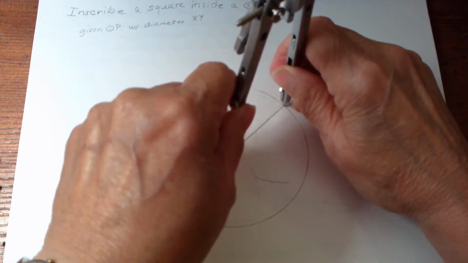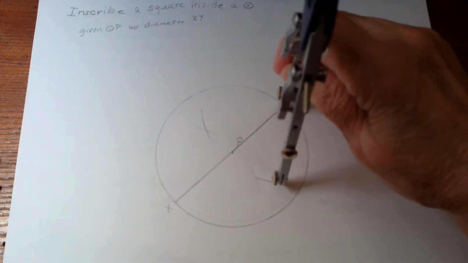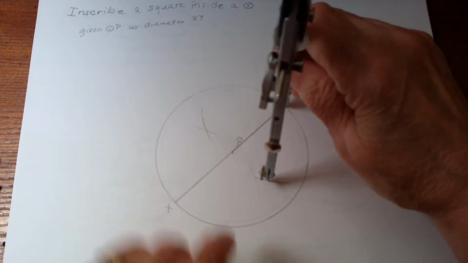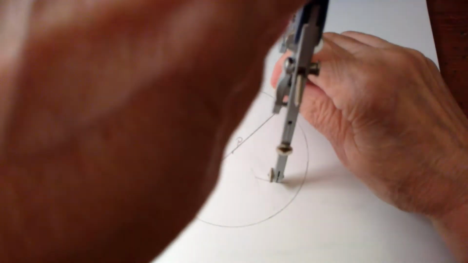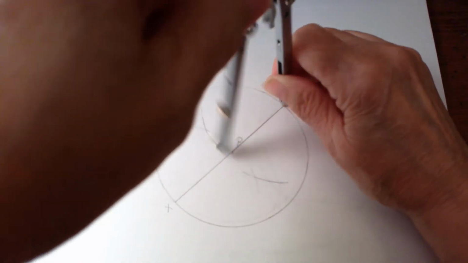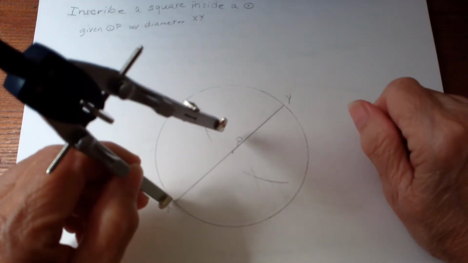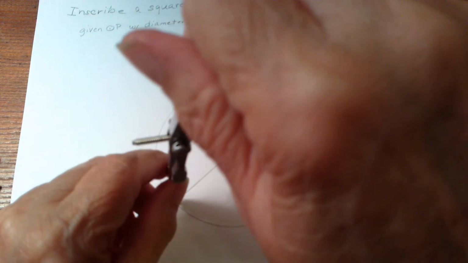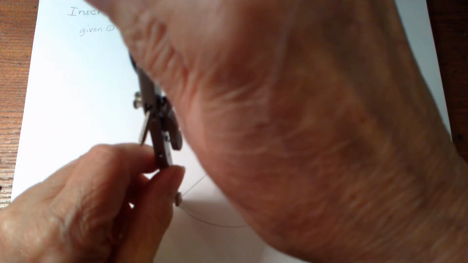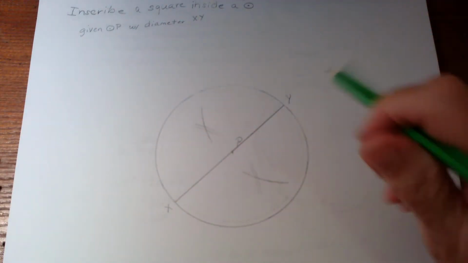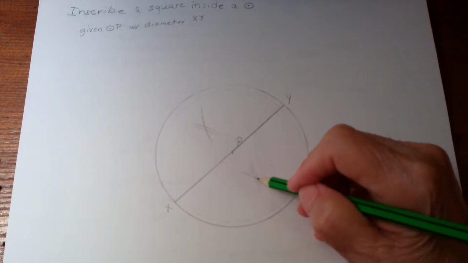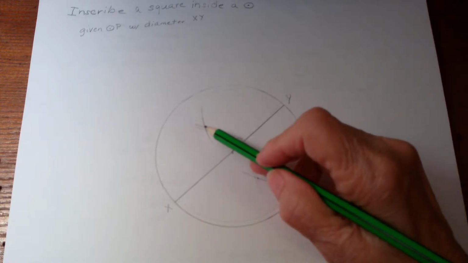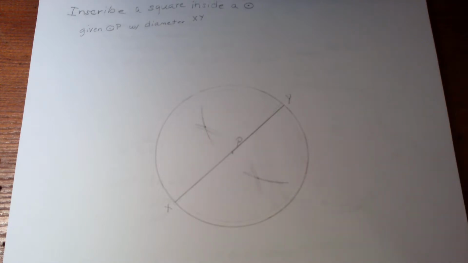So I'm not sure. Something is bending on my compass. I'm going to have to check out and see why my compass is not staying open. Okay, that's the arcs from this side. And now let's do the arcs again from this side to make sure that my arcs intersect. So it was actually, these are the points that I needed. I'm going to have to check out my compass and see why there was some slippage.